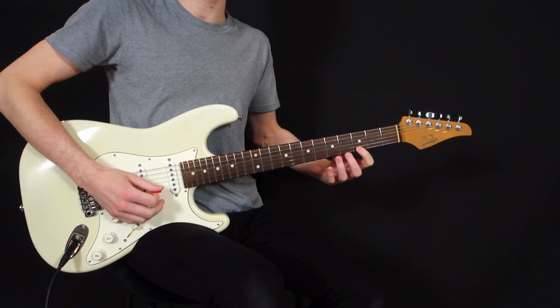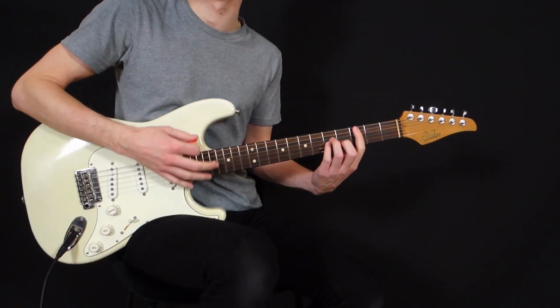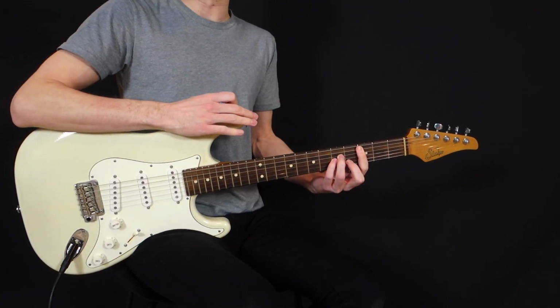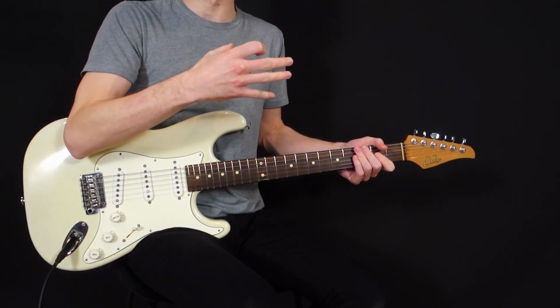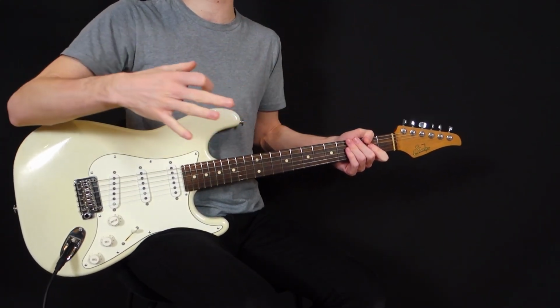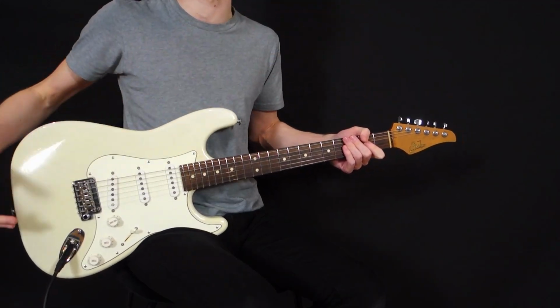And 2 and 3 and 4 and 1. And then landing on the downbeat. So we only have the melody to listen to, so we latch onto it, and then it's much stronger because it started this way, right?